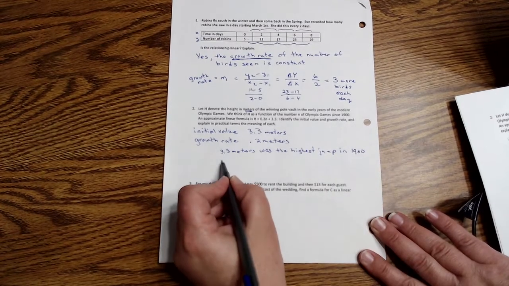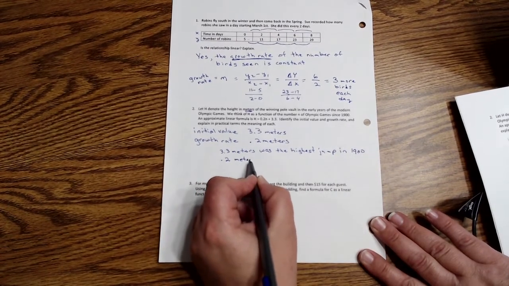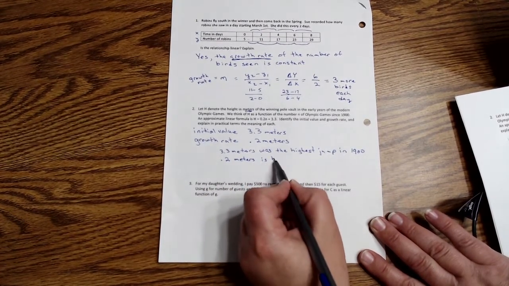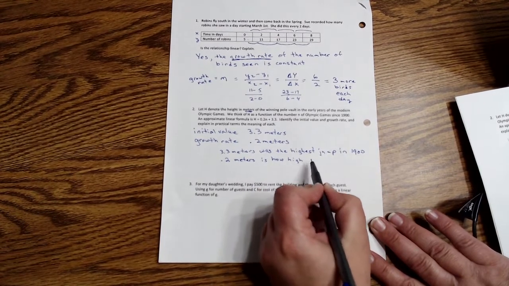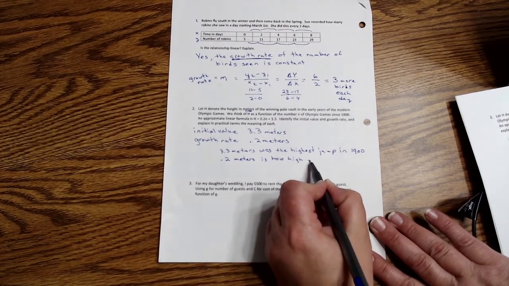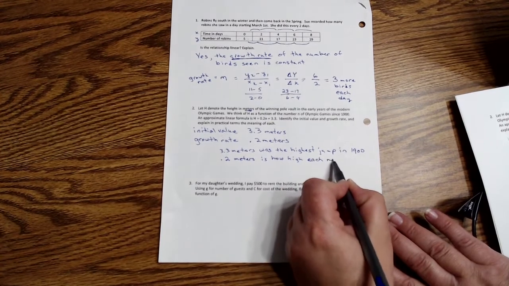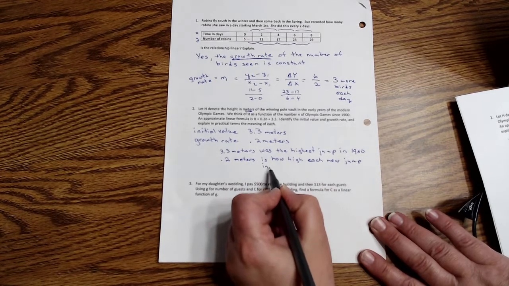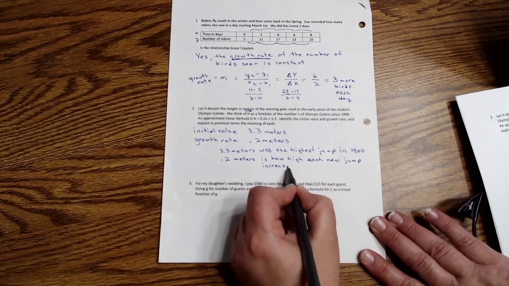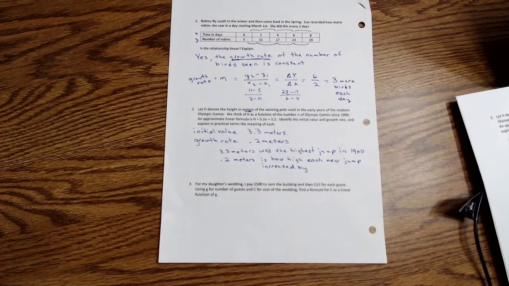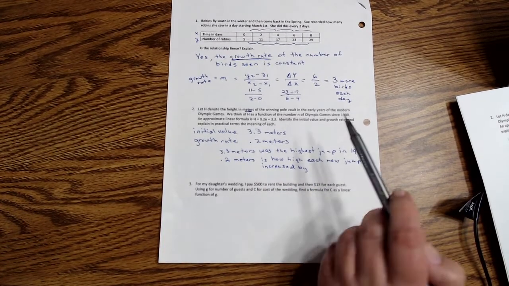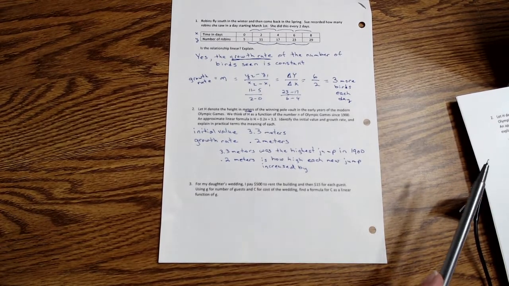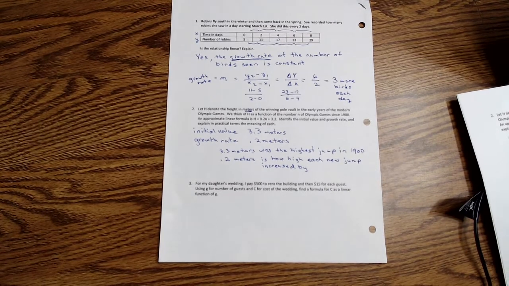And 0.2 meters is how high each new jump increased by. Okay, that should be good. The main thing is picking out that this is the initial value and this is the growth rate. All right, let's try number 3.